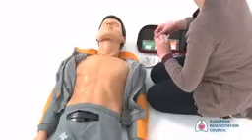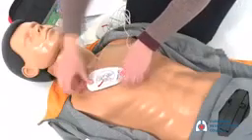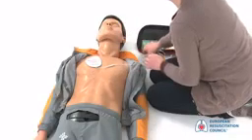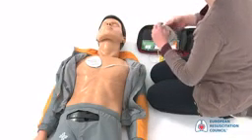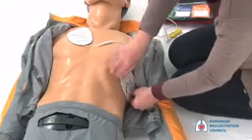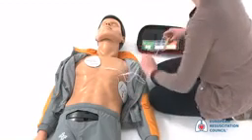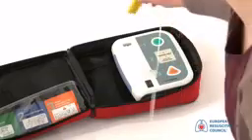Peel off the first pad and place exactly as shown in the picture on the pad. Peel off the second pad and place exactly as shown in the picture on the pad. Plug in pad's connector next to flashing light. If needed, connect the pad's connector to the AED.